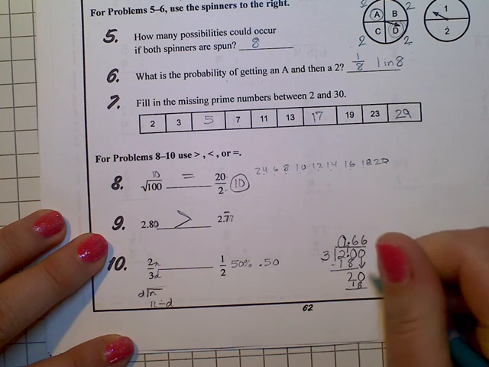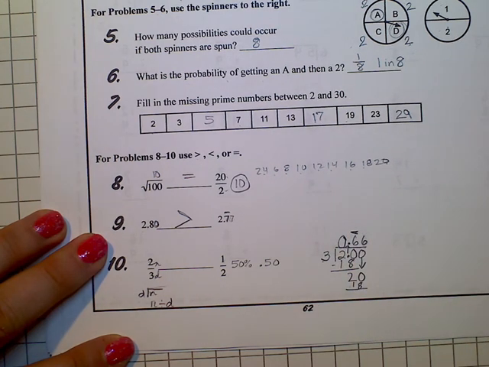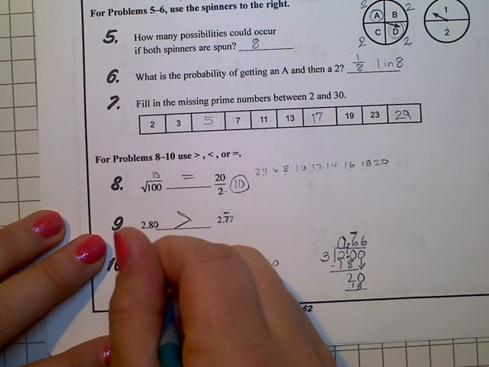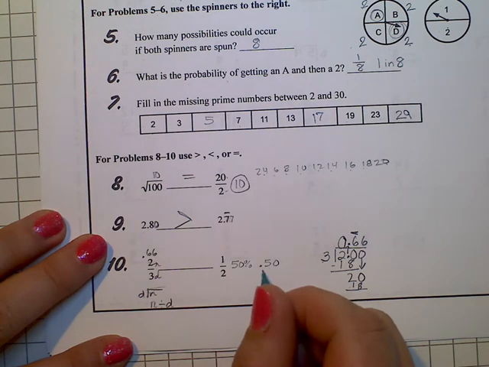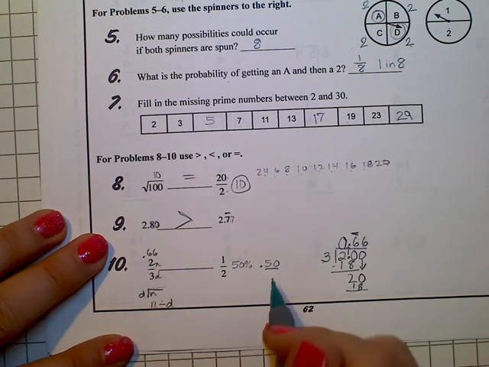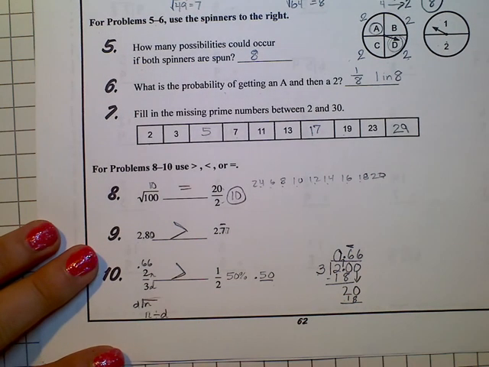This is going to go on forever. But we did find our answer. We have 66 hundredths, and here we have 50 hundredths. So 66 or 50, which one's bigger? All right, we did it. Nice job.